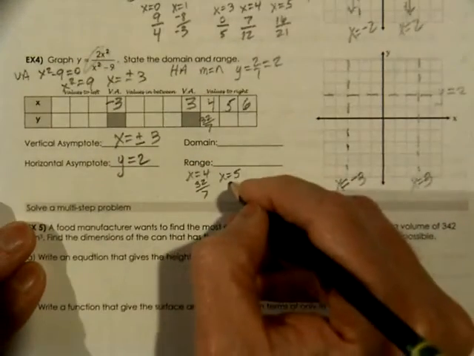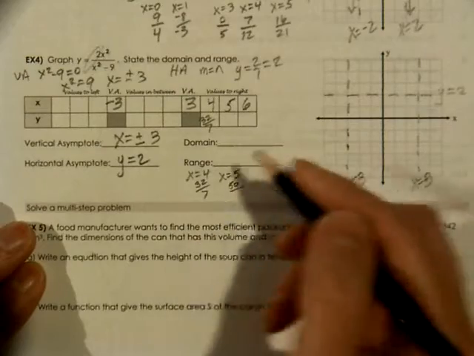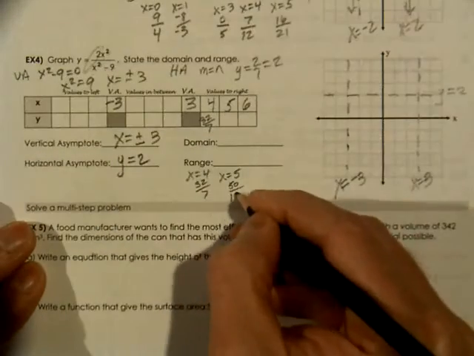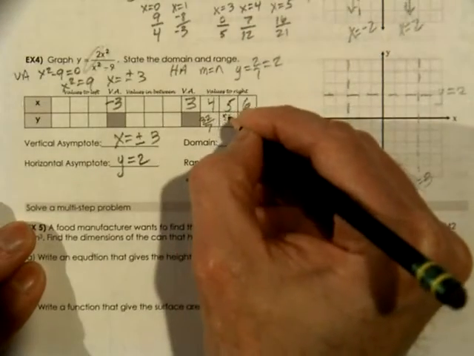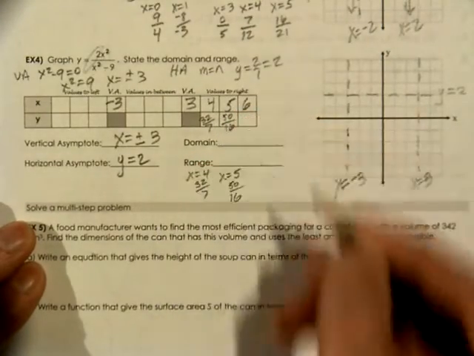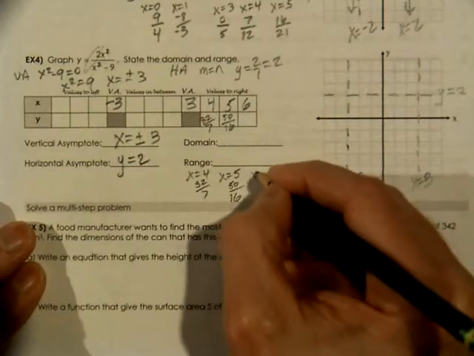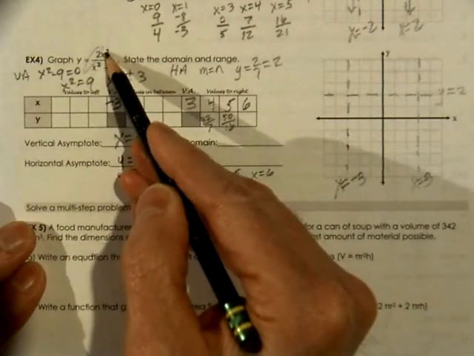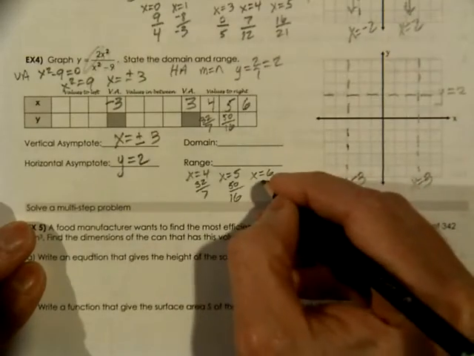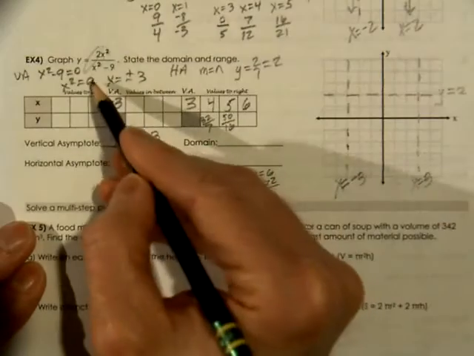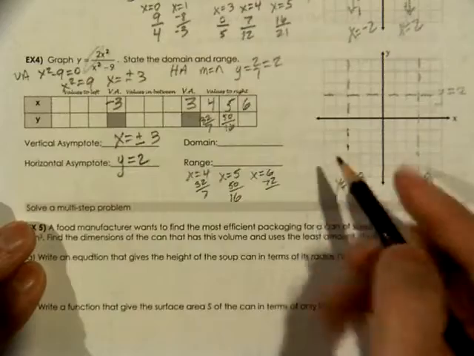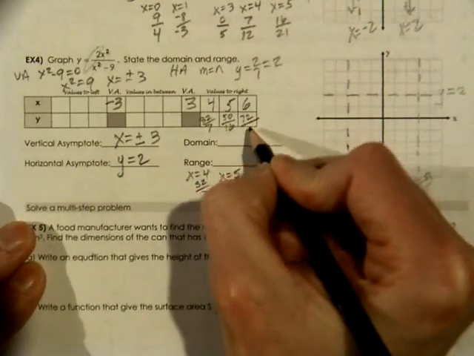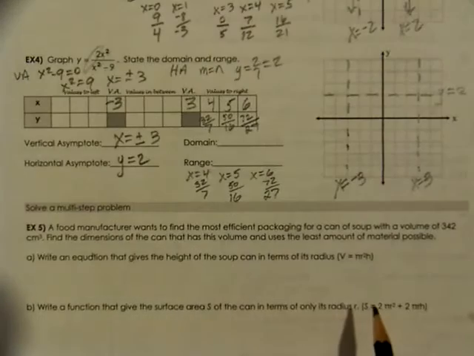25 times 2 is 50. 25 minus 9 is 16. So 50 over 16. 6 squared is 36 times 2 is 72. 36 minus 9 is 27. So 72 over 27.